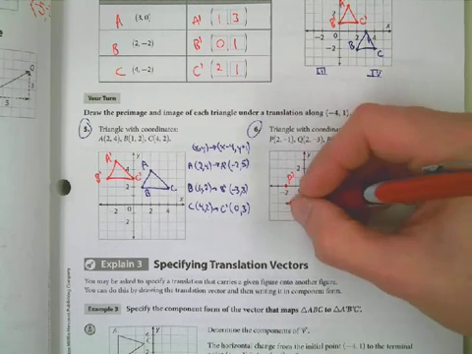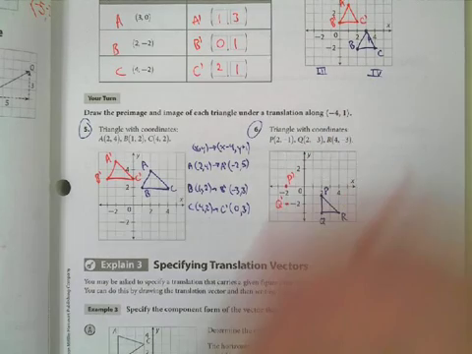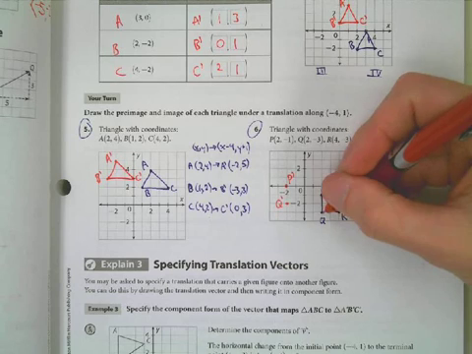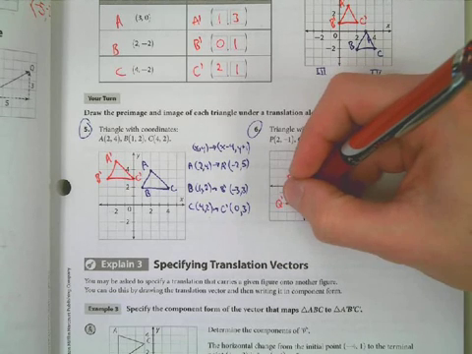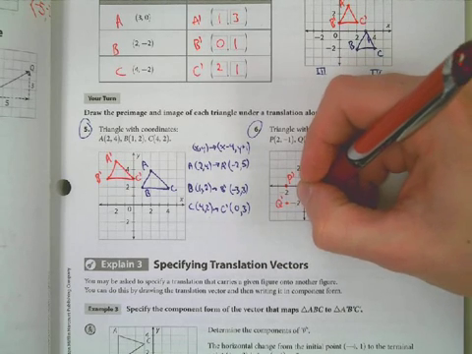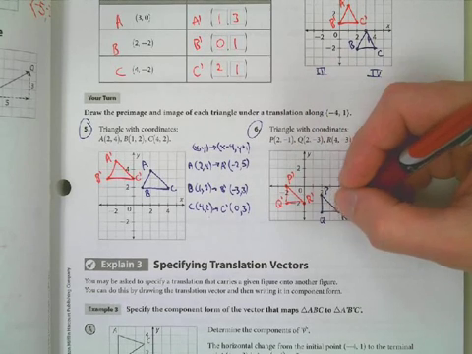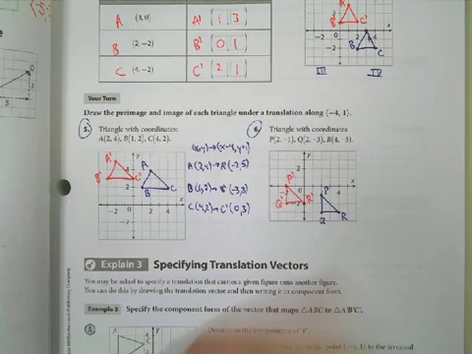If you want to be tricky, like I said before, I know that the distance from Q to R is 2 to the right. So from Q prime to R prime had better be also 2 to the right. So that should be R prime, and sure enough, if I count it, 1, 2, 3, 4, up 1, there's where R prime should be. So you can also use your shape to help you get the other parts.